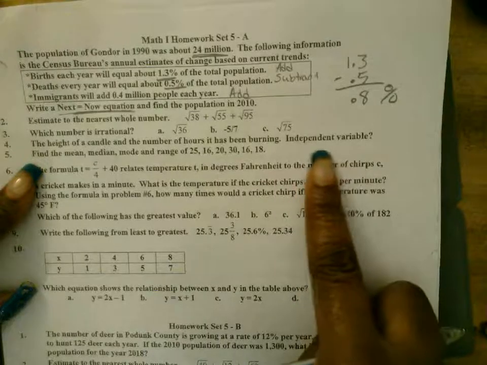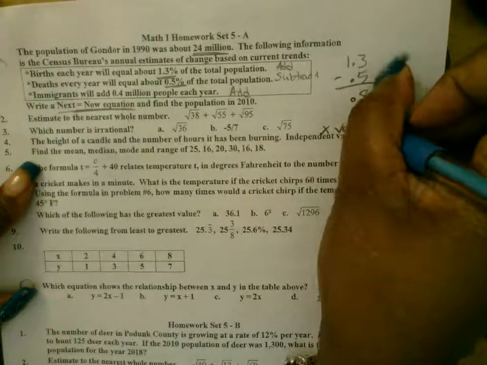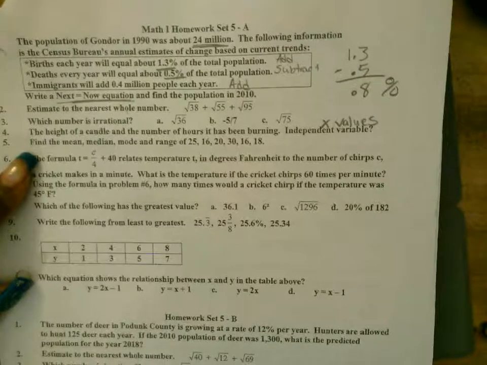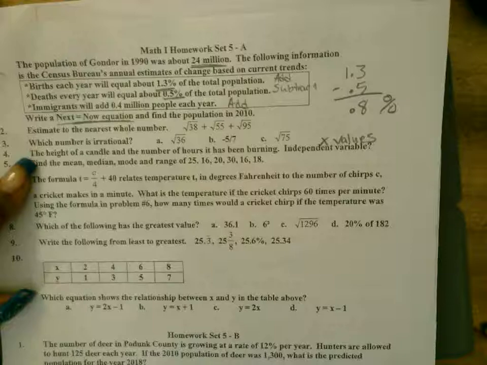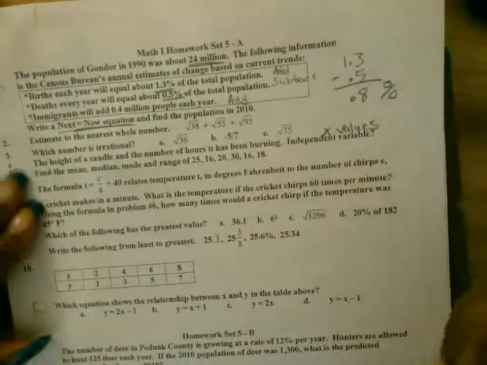The independent variable. Your independent variable is always your x values or your input values. Okay. Let's see, the height of the candle and the hours burned, it's asking you which one is your x value.